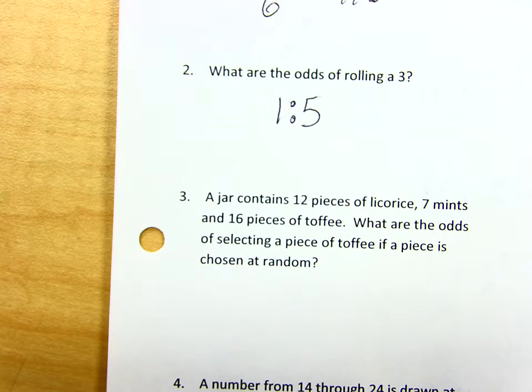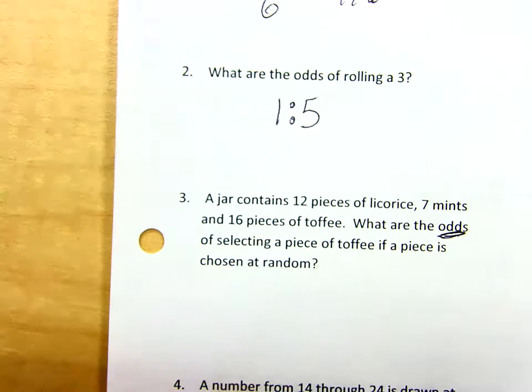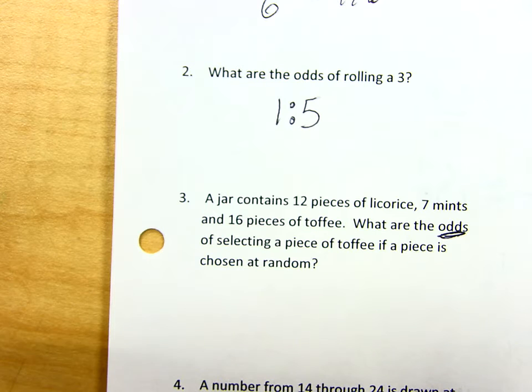Try 3. So we have a jar, 12 pieces of licorice, 7 mints, 16 pieces of toffee. What are the odds of selecting a piece of toffee if a piece is chosen at random? Odds. So you always have to make sure you're reading the question carefully to see if they want odds or probability, because they're different. So they want odds.